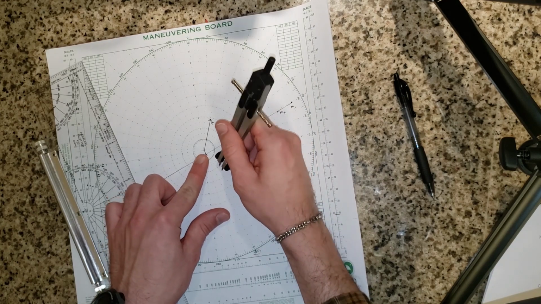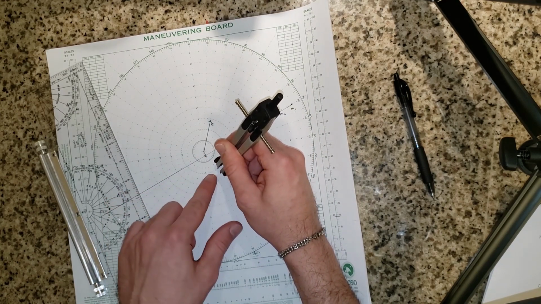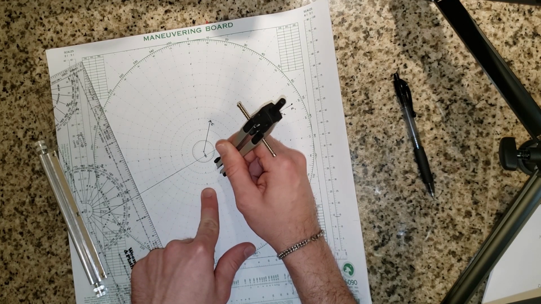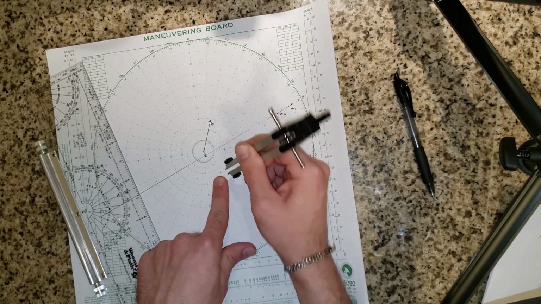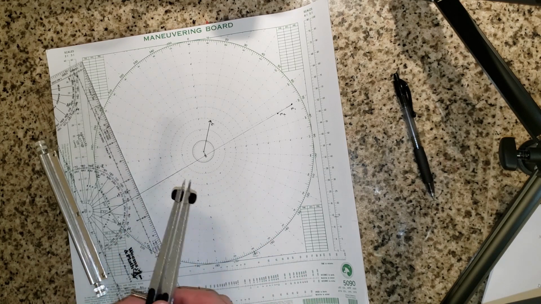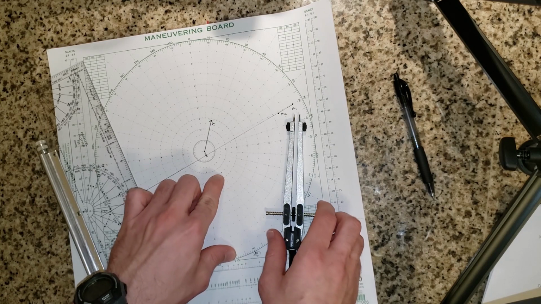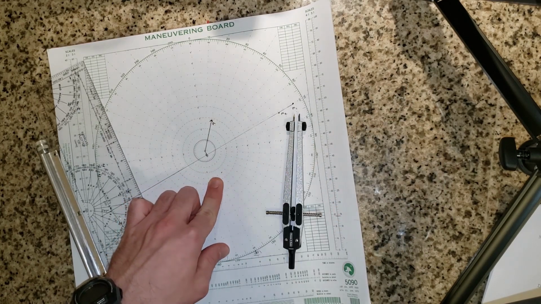Then I like to bring it out to one of the other range scales, just easier to see. Line it up, and we'll see that because each one of these range rings is 1,000 yards, CPA with this contact is going to be 500 yards. And again, you can use any range ring that you want. It's just easier to figure out the numbers that way. So CPA range, 500 yards.